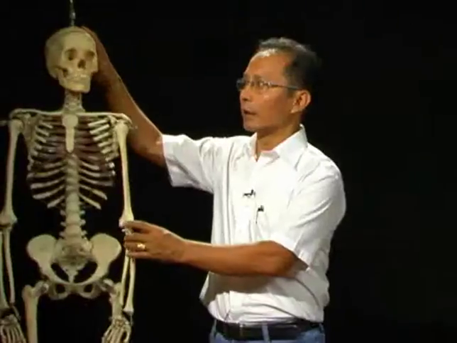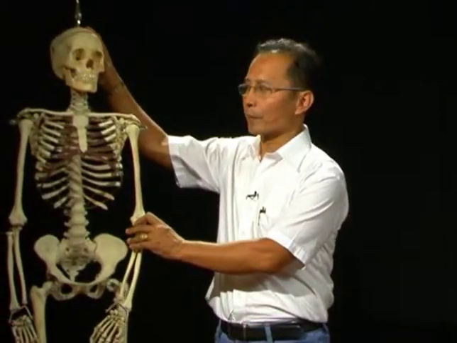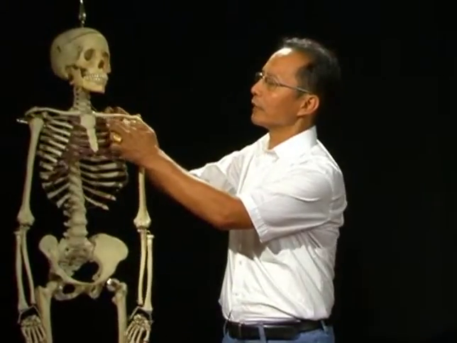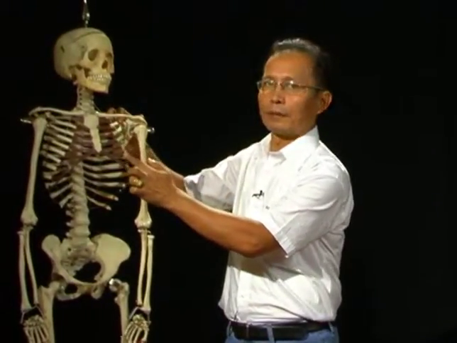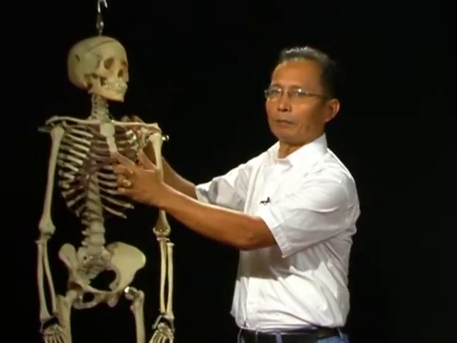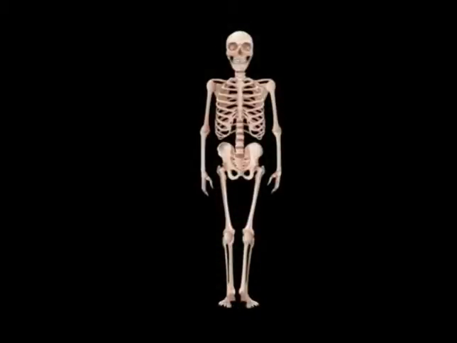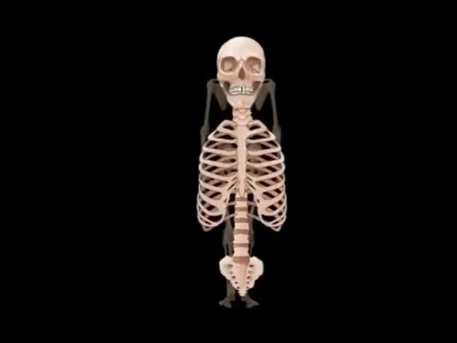When we say axial part of the skeleton, it simply means all those bones which form the axis of the body. When we say axis of the body, you see the skull, all these ribs, then the sternum and the vertebral column constitute the axial skeleton.